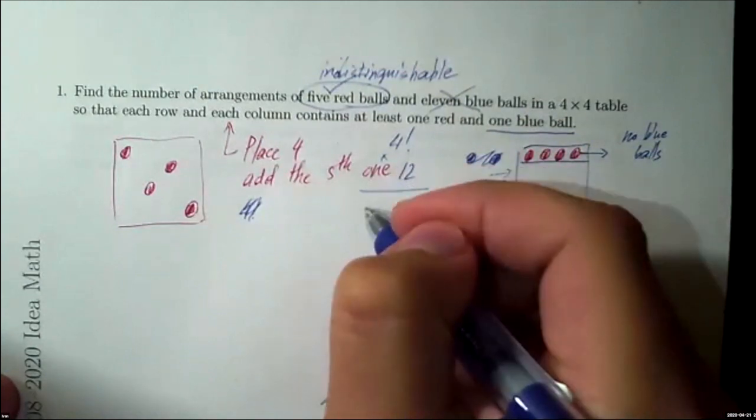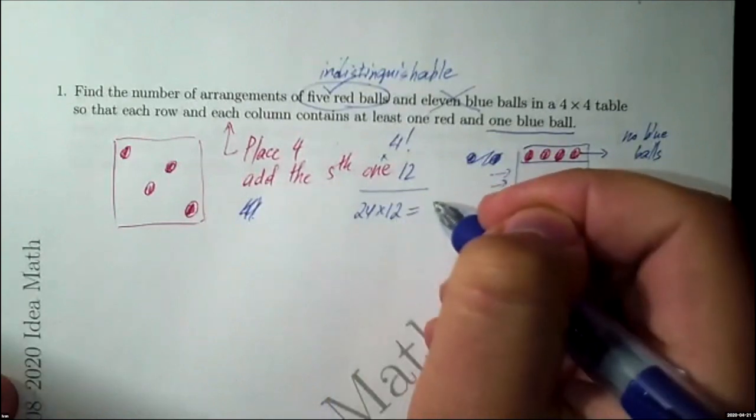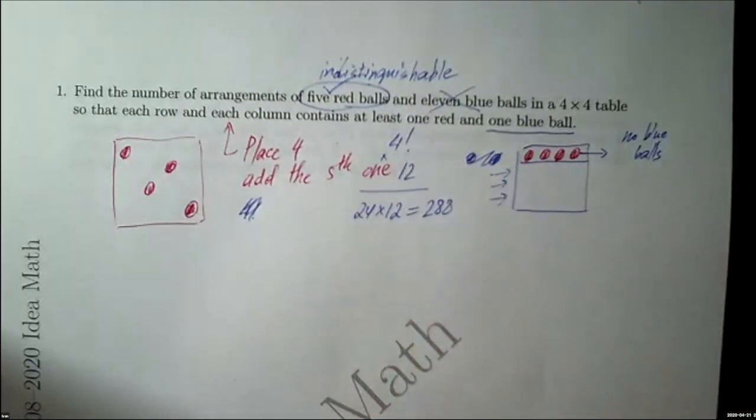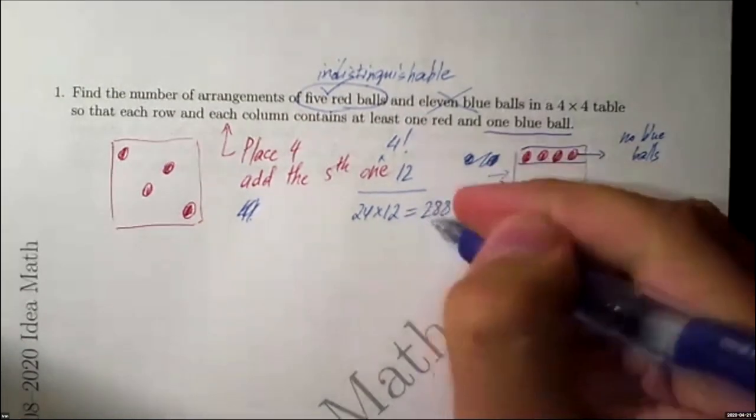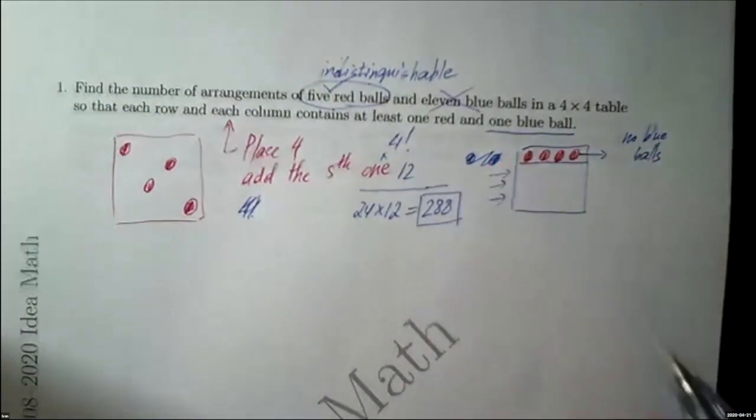Well, that's 288, but you're not sure that you can't get the same placement twice, right? You still have the overcounting. And that's why 288 is the best wrong answer. It is also exactly what the students answered, 10 of them, the most popular one. It is wrong.